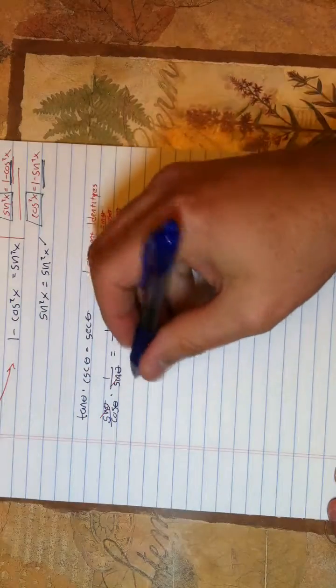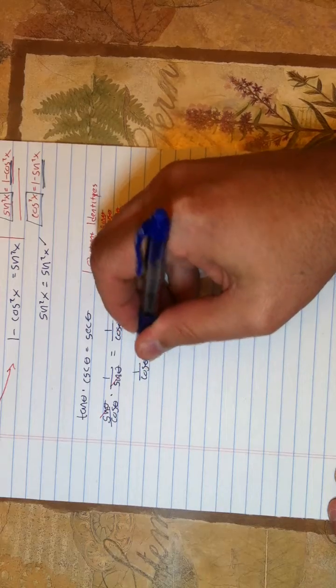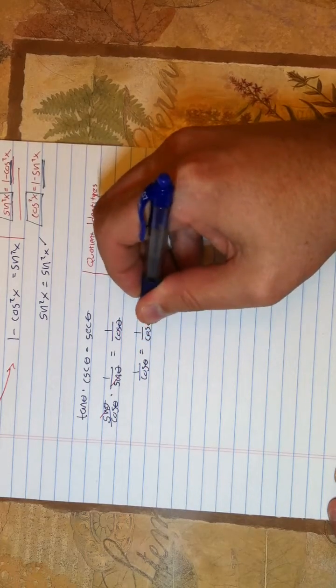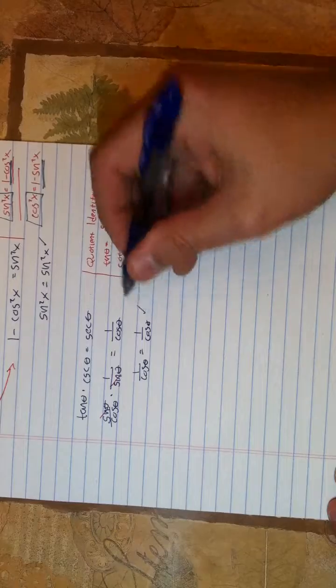And then since I've reduced the diagonal, I now have 1 over cosine theta equals 1 over cosine theta. The two sides are identical, so I've verified the identity. It's done. There hardly could be an easier identity than that. Number 61.